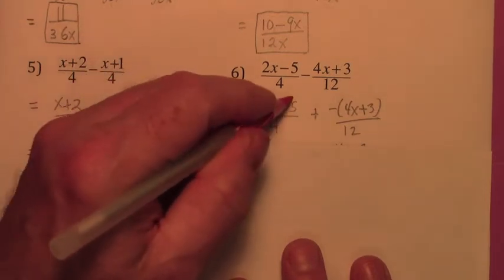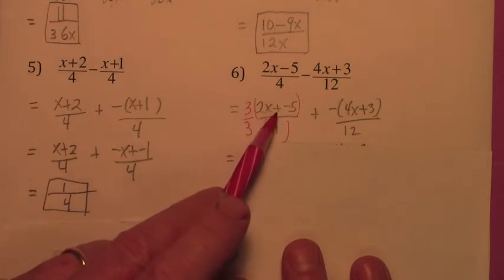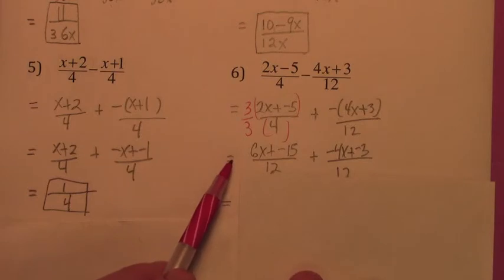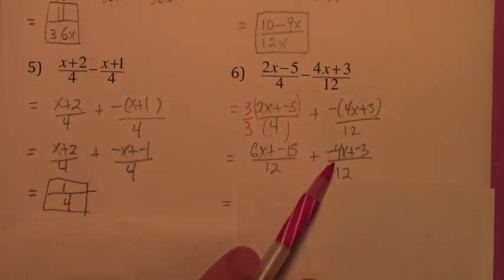But again, you've got to put parentheses around the whole numerator because the 3 multiplies the whole top. There's a distributive law going on here. Don't forget that. So when you do that, you get 6x plus negative 15 over 12, and when you distribute the negative sign here, you get negative 4x plus negative 3 over 12.